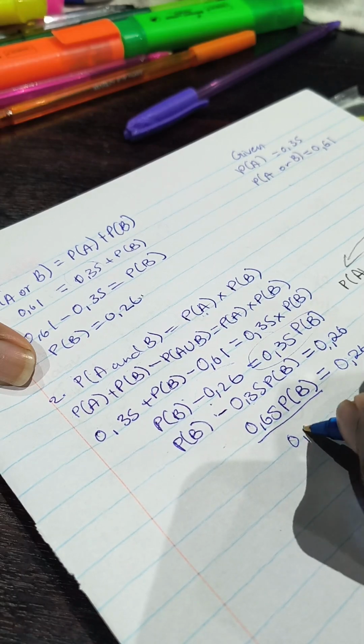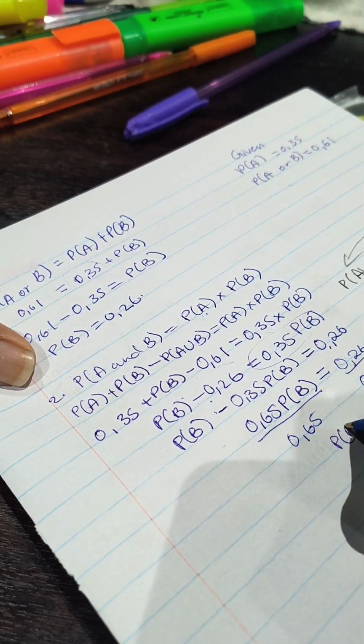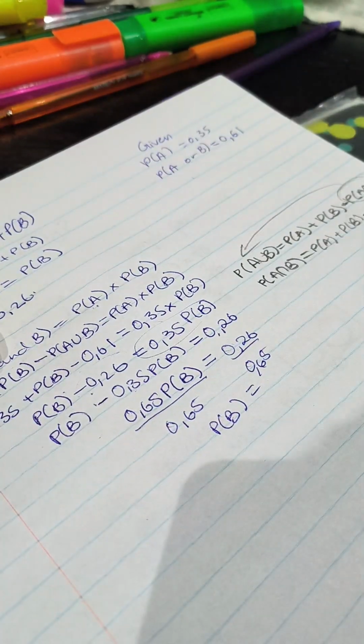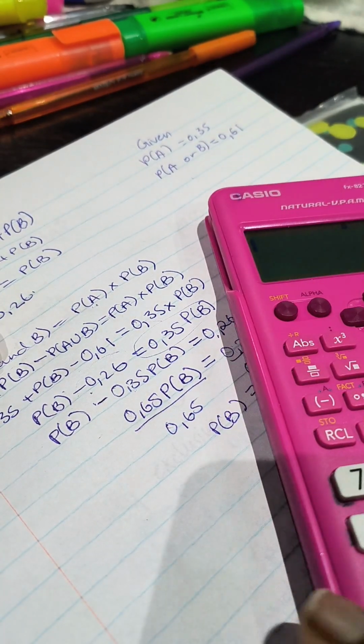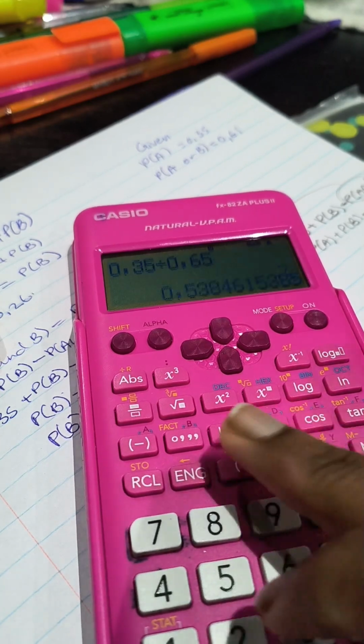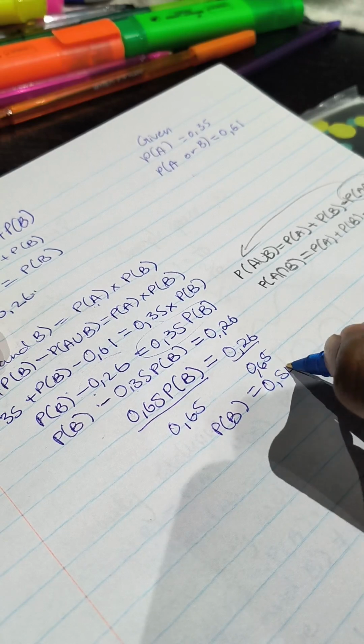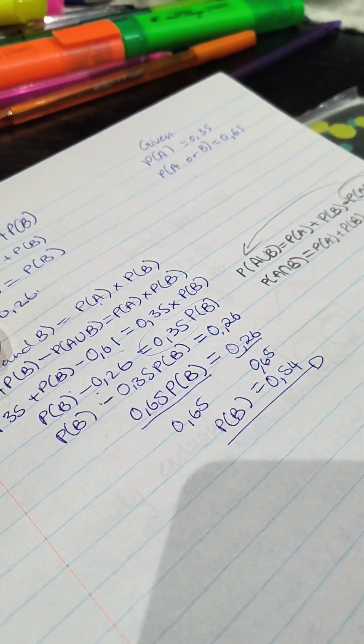To remove this, we must divide both sides by 0.65. So 0.65 P of B is equal to, now we're doing just simple maths, 0.26 divided by 0.65. The answer is 0.4. P of B is 0.4, and that's your final answer.